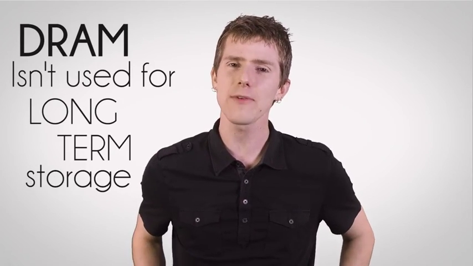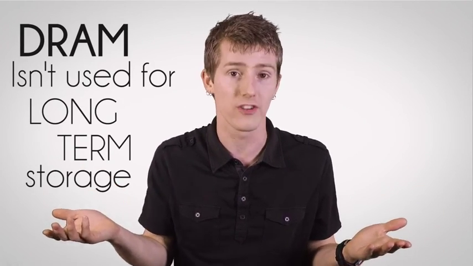The good news is that DRAM isn't used for long-term storage, and most of it will be set up for your CPU or graphics processor to use as working memory that contains only the information needed to help them complete the task at hand and nothing more. So these characteristics are not detrimental in any way.